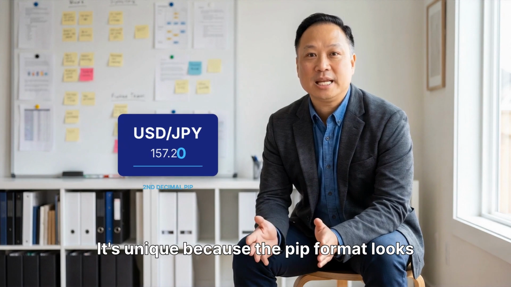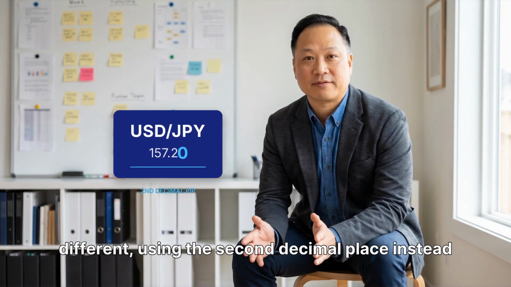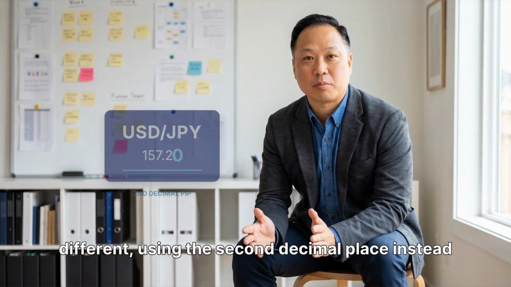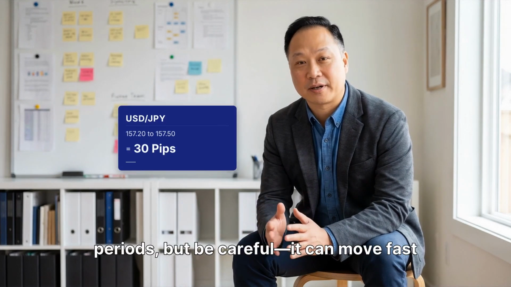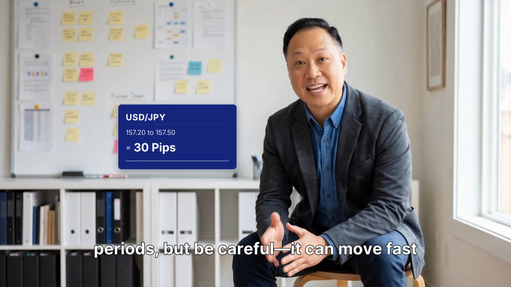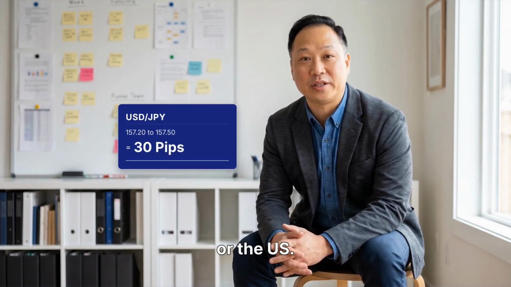Third is USD/JPY. It's unique because the pip format looks different, using the second decimal place instead of the fourth. It can trend very cleanly for long periods, but be careful, it can move fast when there is big news in Japan or the US.